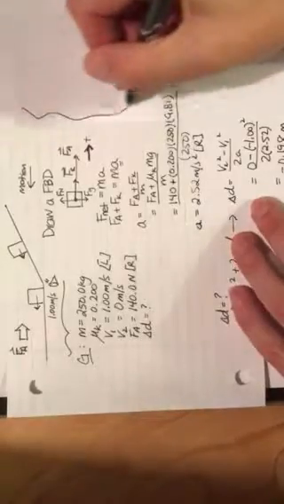How will the results change if the box is instead moving to the right and the person still pushes to the right with the same force? Okay, well that's a whole different question because now for part B, we're going to have to draw a new free body diagram.